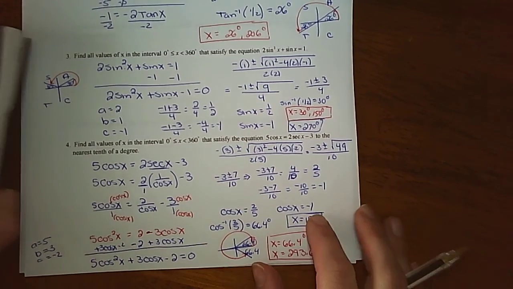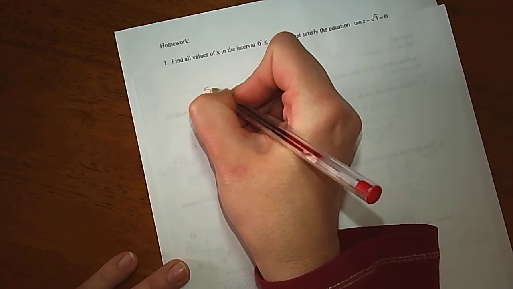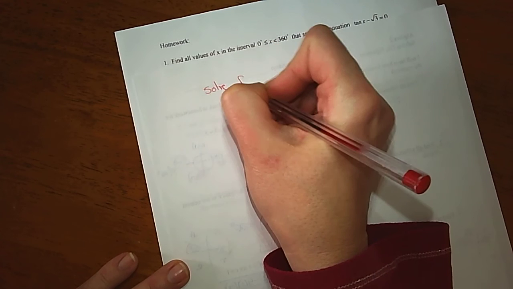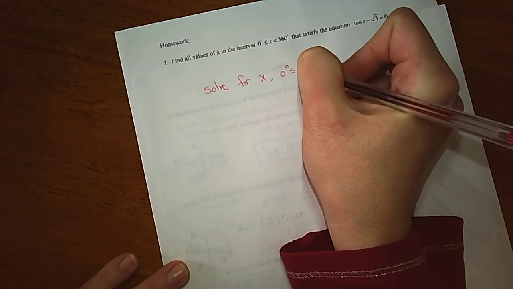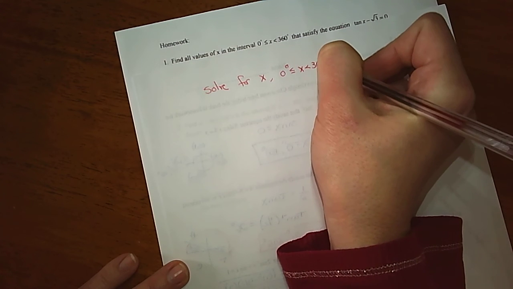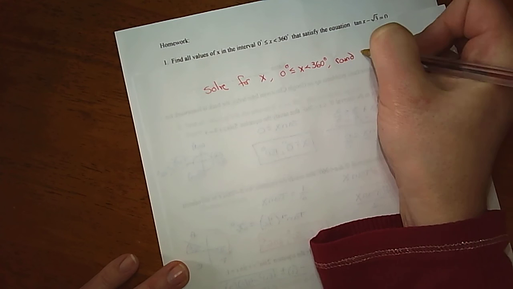Now, I do want to do one more of these with you guys. You can squeeze it in on another piece of paper. I want you to see something. What happens when the fraction you get is not positive? So let's say I'm going to do an easy one. Let's say I get, want to solve for x, and we're going to go between 0 and 360. We're going to round to the nearest degree.